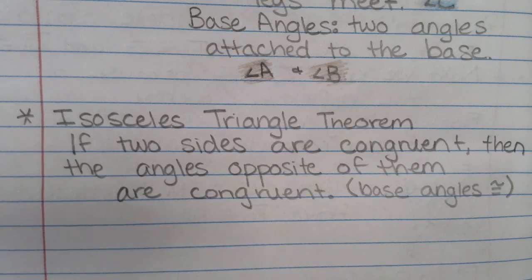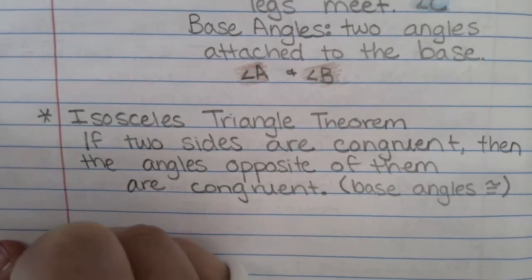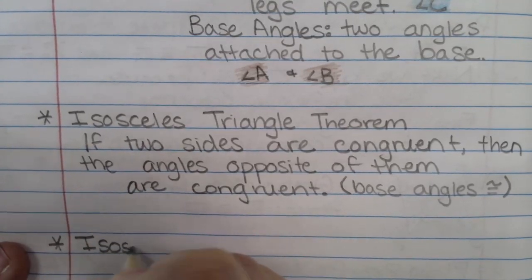All right, our second theorem comes into play right after this. We're going to just reverse it. We're going to do the isosceles triangle converse.